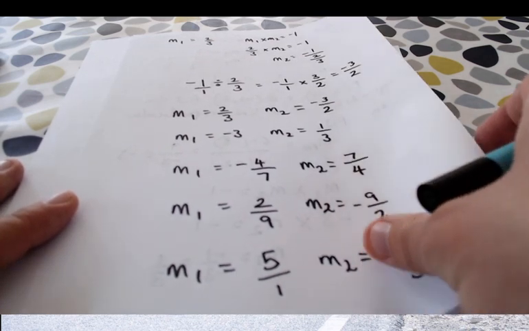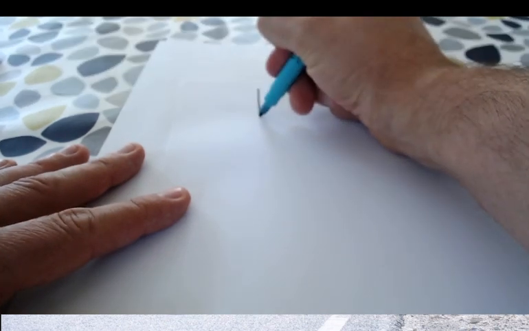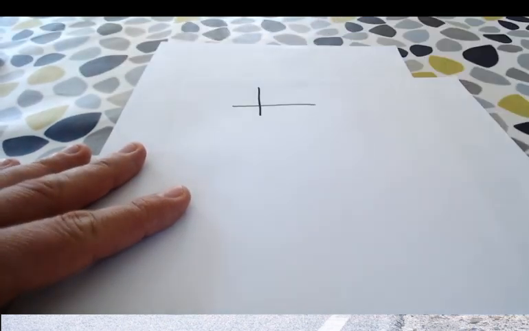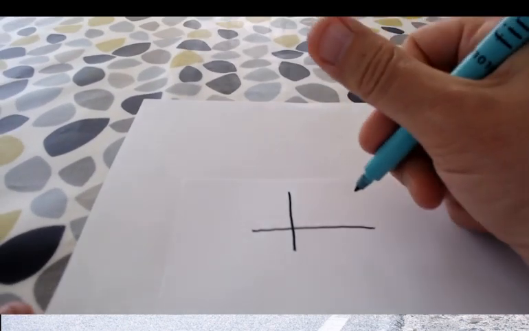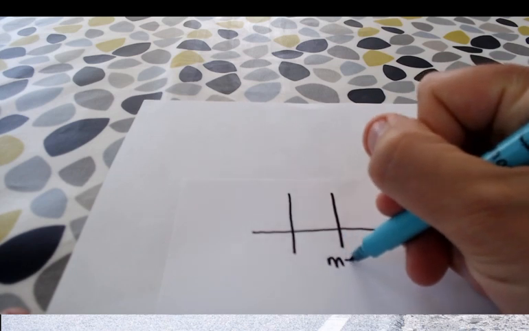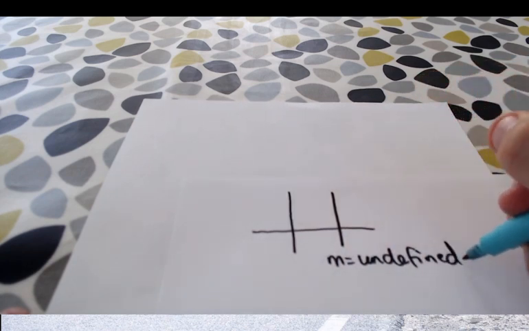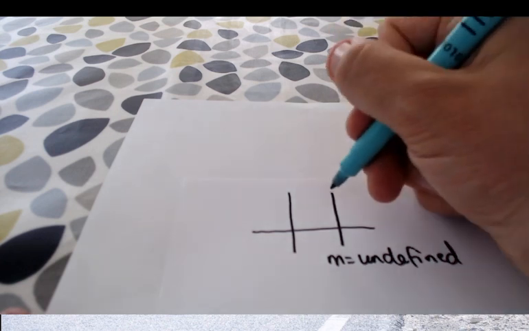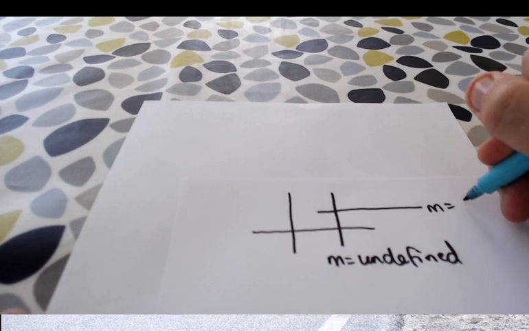Okay, now we have an exception to the rule, and the exception to the rule is our horizontal and vertical lines. So remember, a vertical line has an undefined gradient. We've spoken about this before. A horizontal line has a gradient of 0.